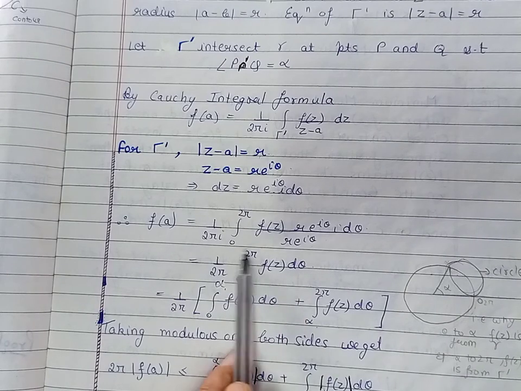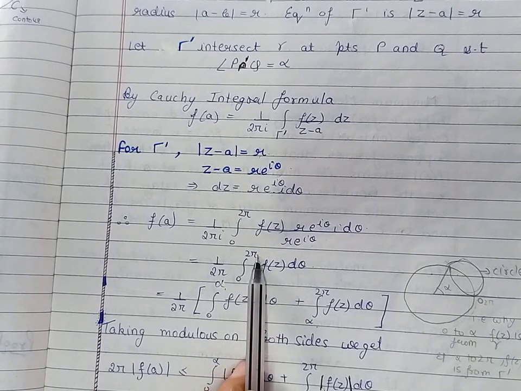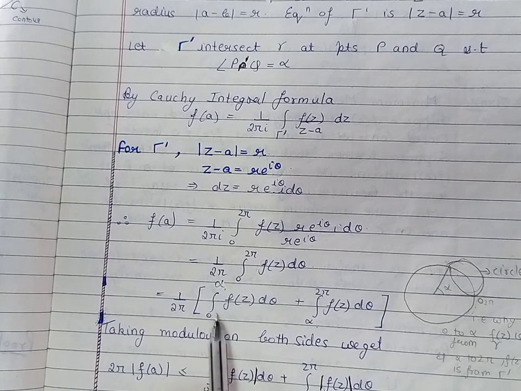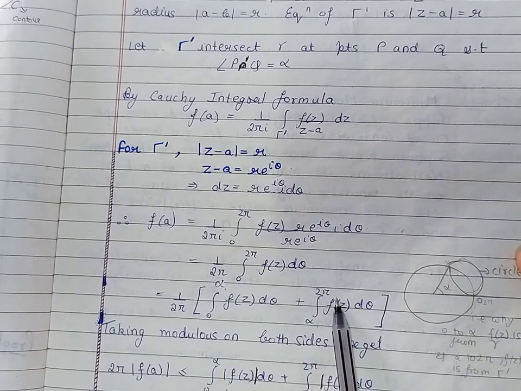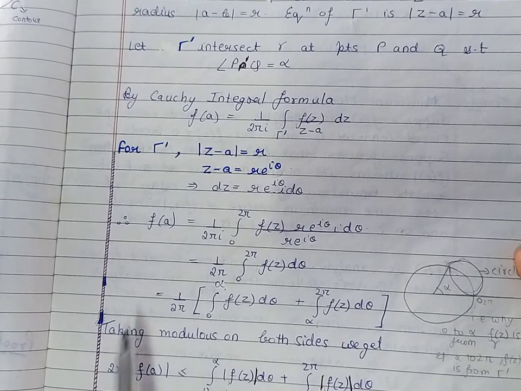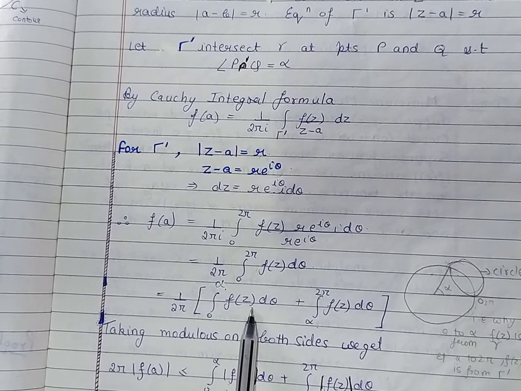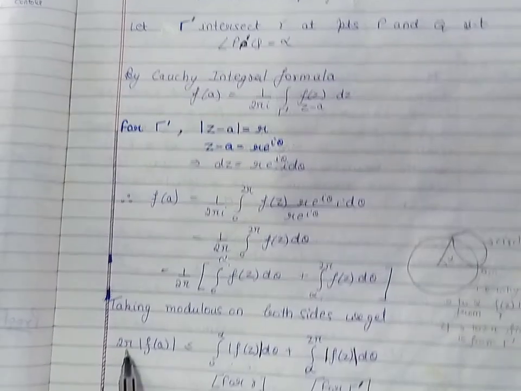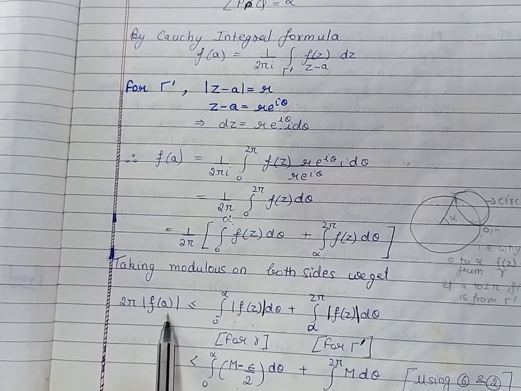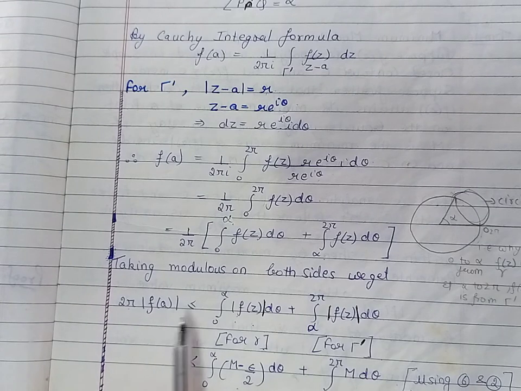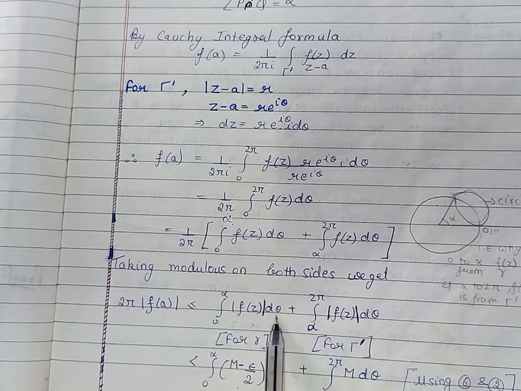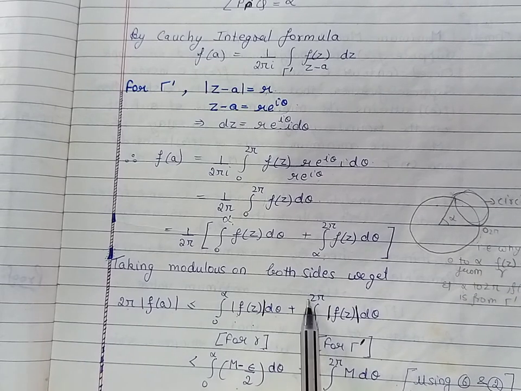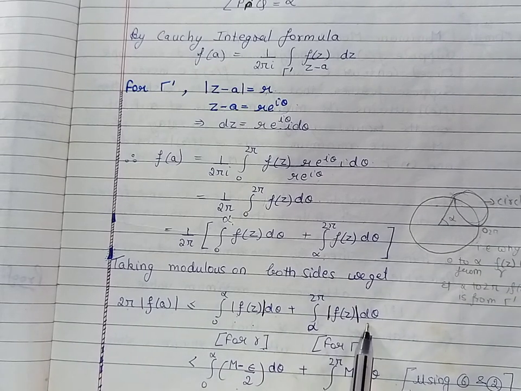Now let us break this integral into two parts. One integral we have taken between the limits 0 to alpha, and second we have taken from alpha to 2 pi. Now let us multiply this equation throughout by 2 pi and take modulus on both sides. So we get 2 pi into mod of f of a will be less than or equal to integral 0 to alpha mod of f of z d theta plus integral alpha to 2 pi mod of f of z d theta.